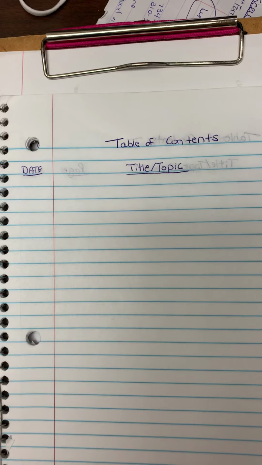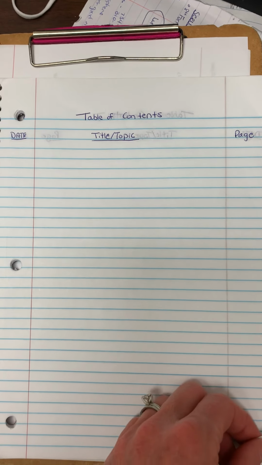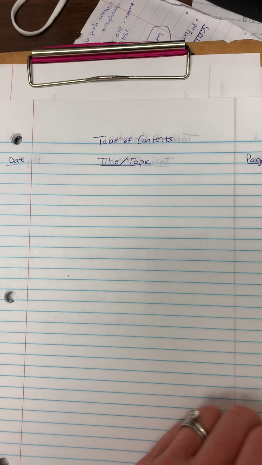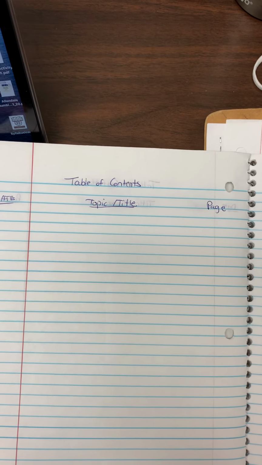You should have a column for the date, a spot for the title and topic, and a spot for the page. We have saved our first 2 pages in our notebook for our table of contents. So I have page 1, and I have labeled both the front and the back as table of contents. And then I have a second page that I have labeled for my table of contents. And I have gone ahead and labeled the back of that page.